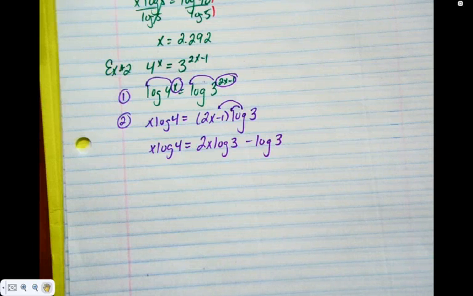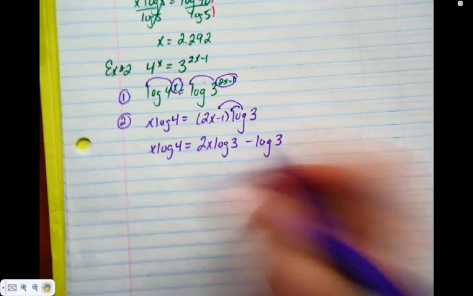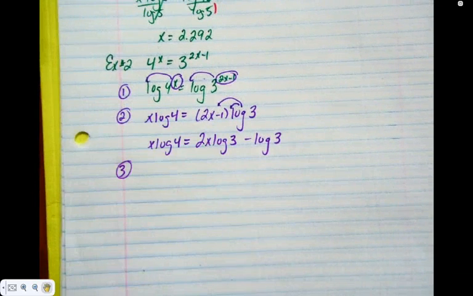When can I not distribute? And that's going to happen in log equations. It's not going to happen in exponential equations. Step number 3, everything with an x onto one side, anything without an x on the other. Now this is where your brain's going to start to get confused because yesterday we put everything with a log together. That's not the way it works here.